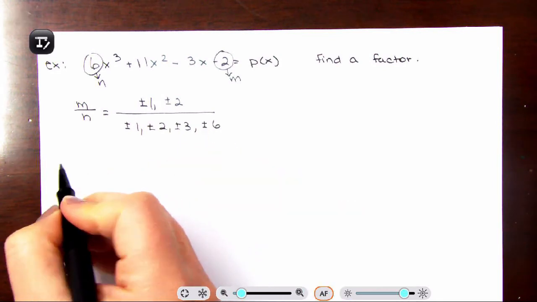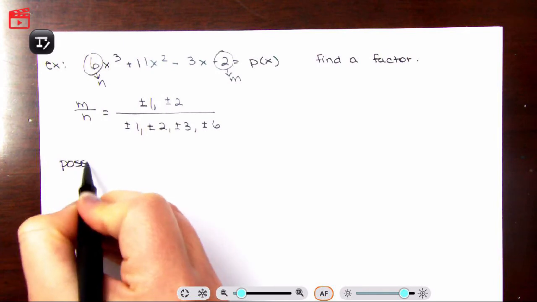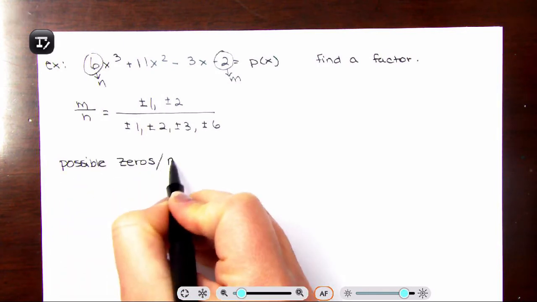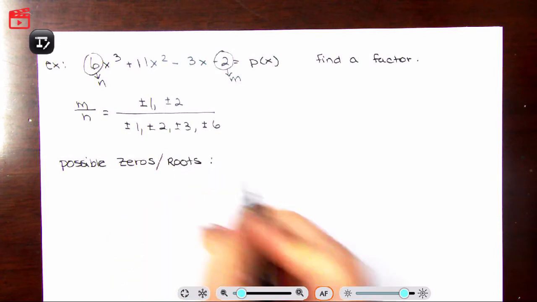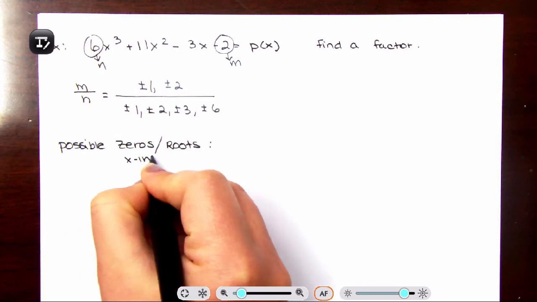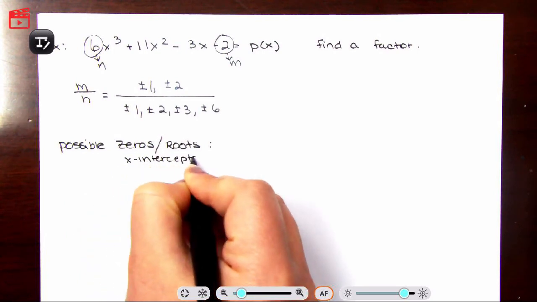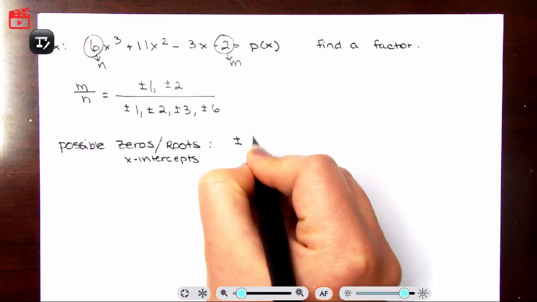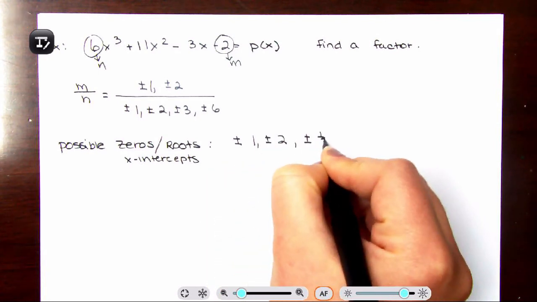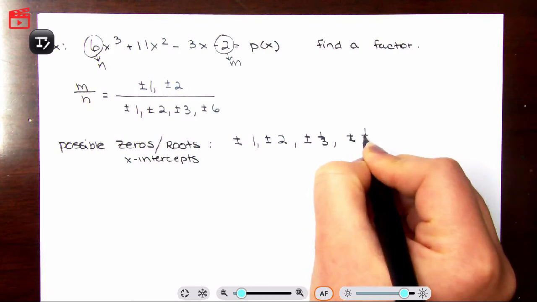We got our potential zeros. Again, zeros are roots, are x-intercepts. These are our possible zeros. We had plus or minus 1, plus or minus 2, plus or minus 1/3, plus or minus 1/6, and plus or minus 2/3.